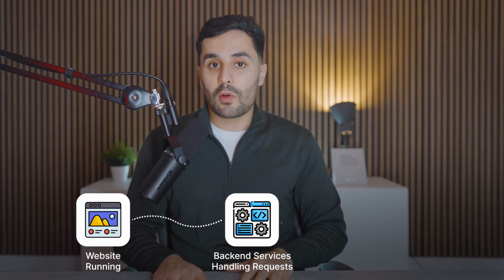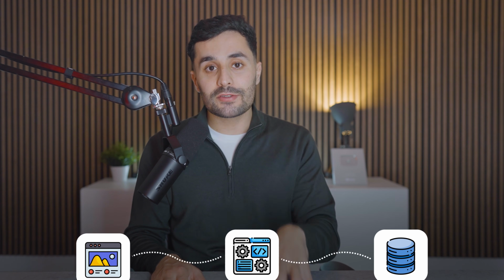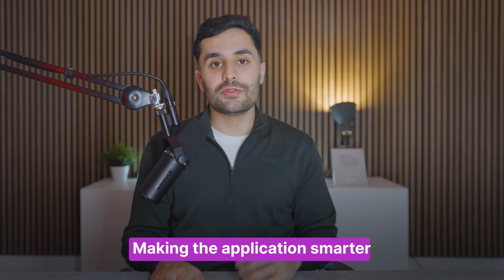Now that we've got our website running, our backend services are handling requests, and our databases are storing all of the data, it's time to take things to the next level, making your application smarter.